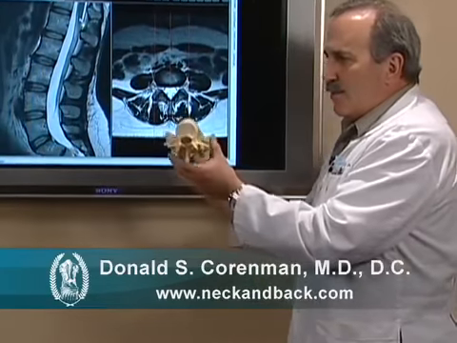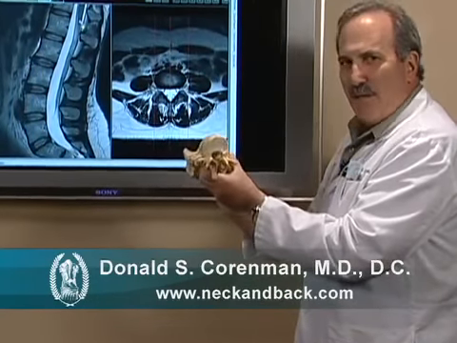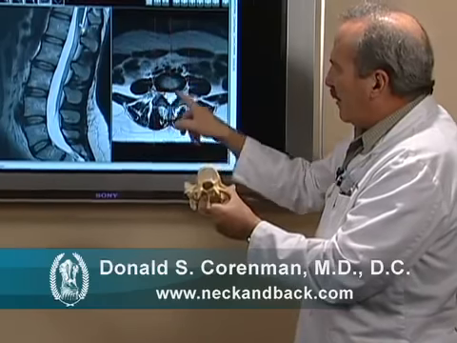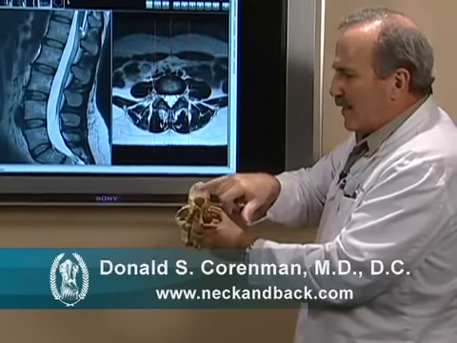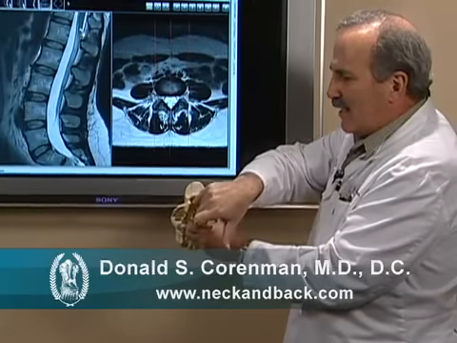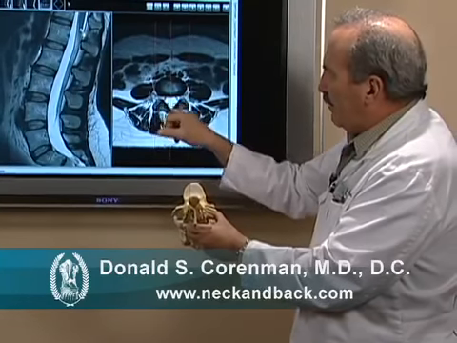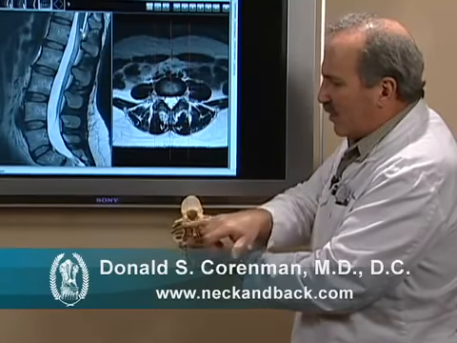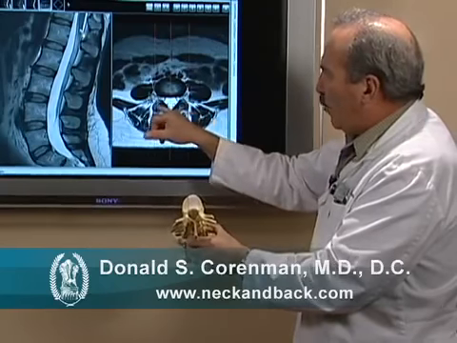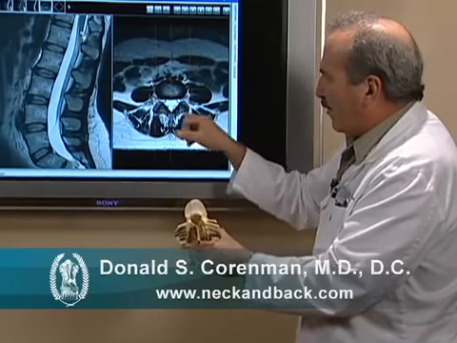The bottom-up view is essentially axial slices, and you can see here the disc, which would be located right here, the center of the canal where you see the nerves, and then the two facets on either side in the back, which is represented on the MRI here and here.